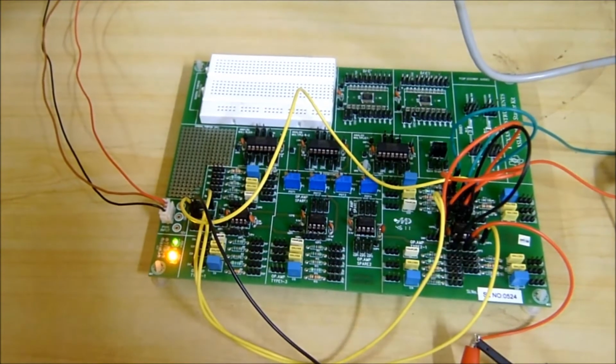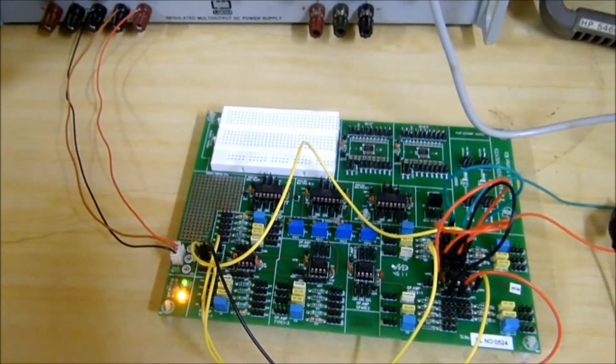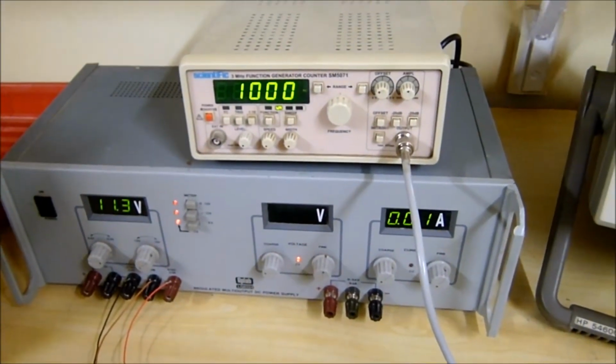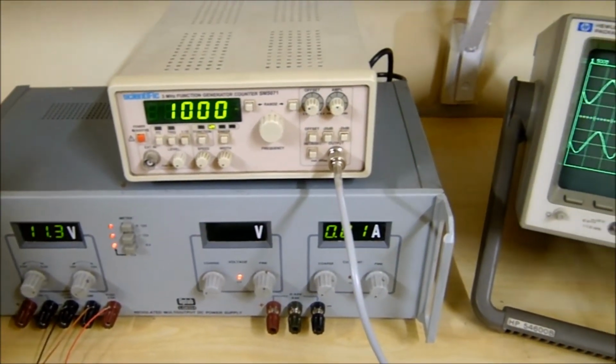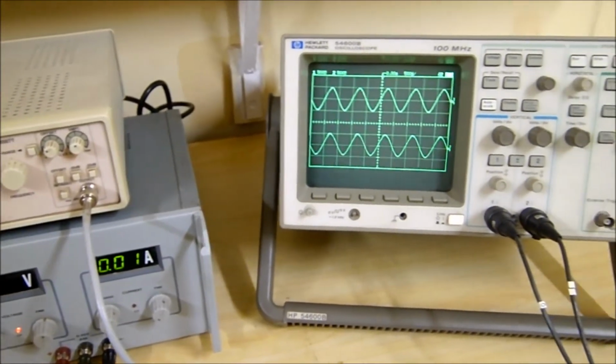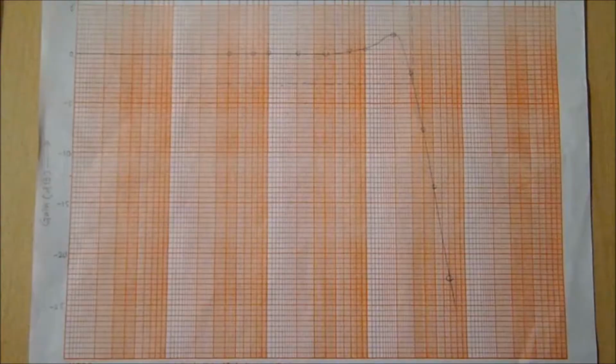This is our hardware implementation. Now for the first part of the experiment, we applied sine wave of amplitude 1 volt peak to peak and varied frequency from 1 kHz to 1 MHz. As we can see, this is the output. And then after noting down the readings, we plotted the graph.